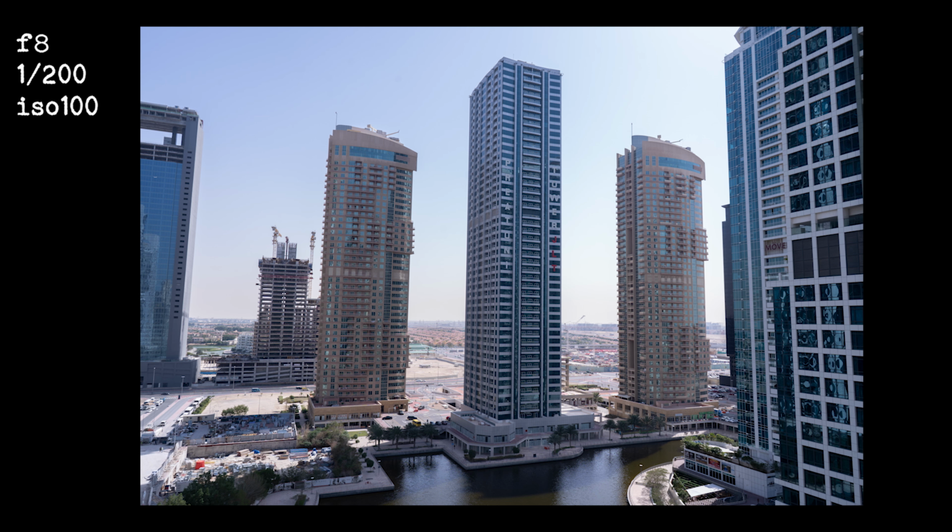Let's say you're taking a photograph with settings of f8, 1/200th of a second, and ISO 100, and you get a good exposure.